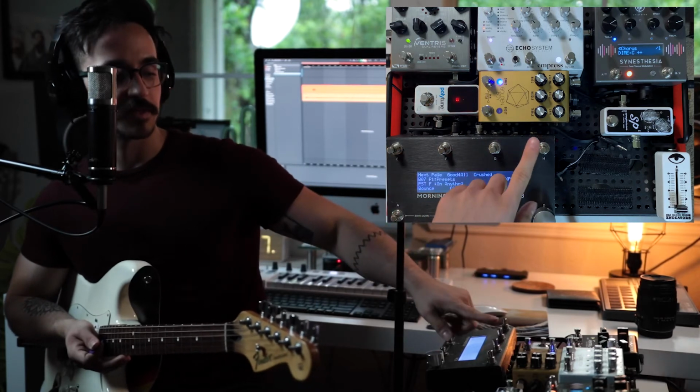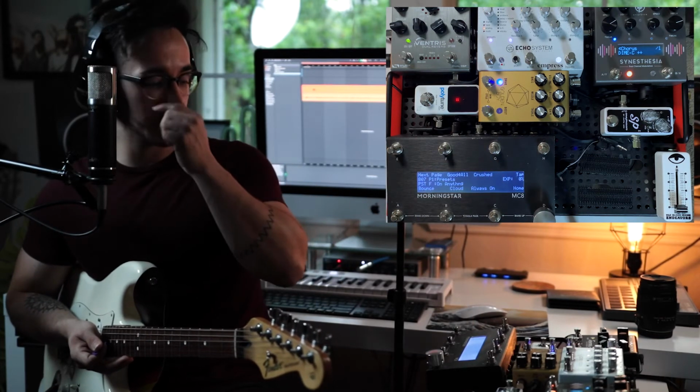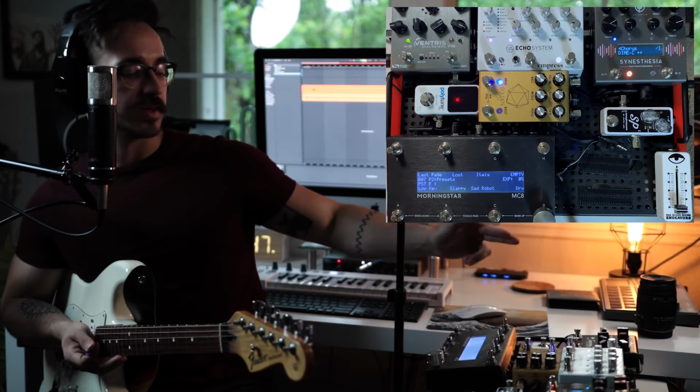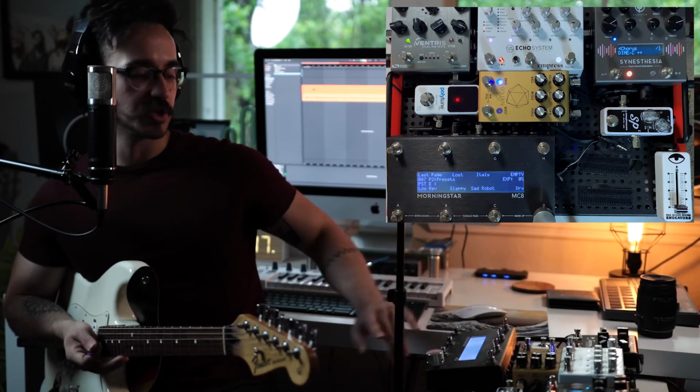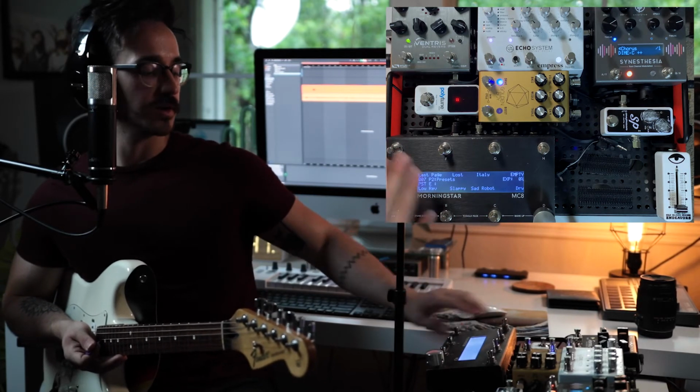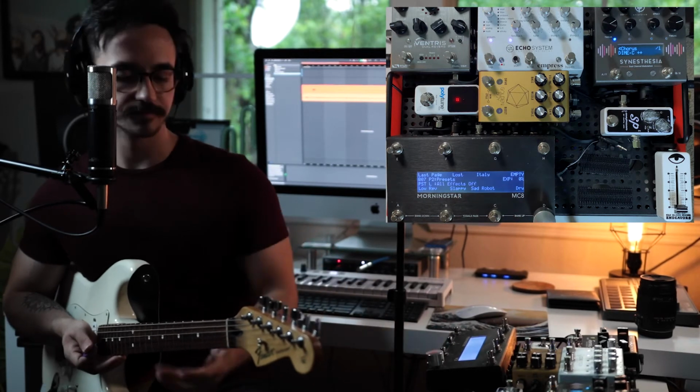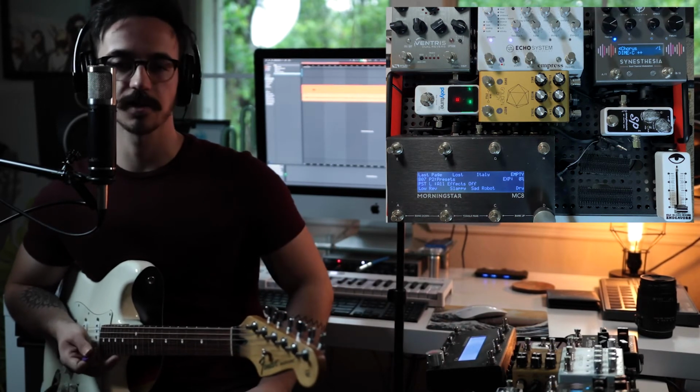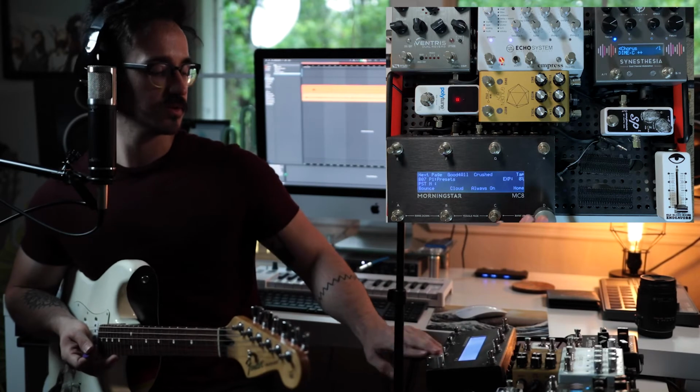Also have a global tap tempo on here in case I wanted to tap anything in. Then I could toggle the page and go to more presets on here. Also have a dry cut. Again, just cuts all the pedals, so it's just a dry tone.